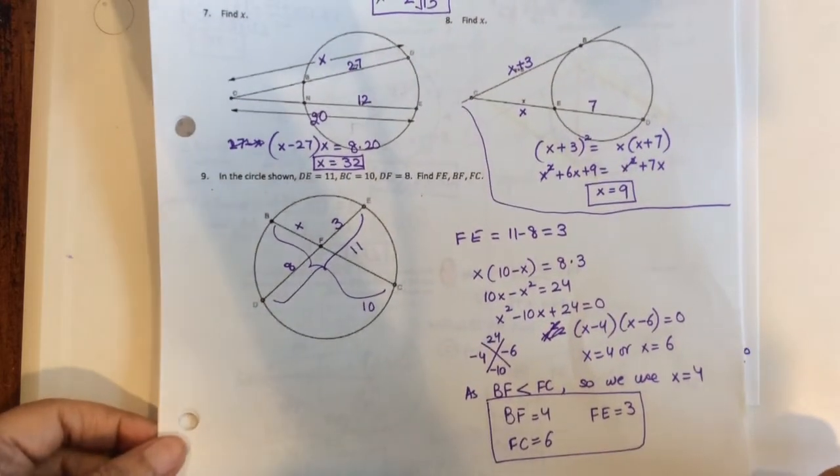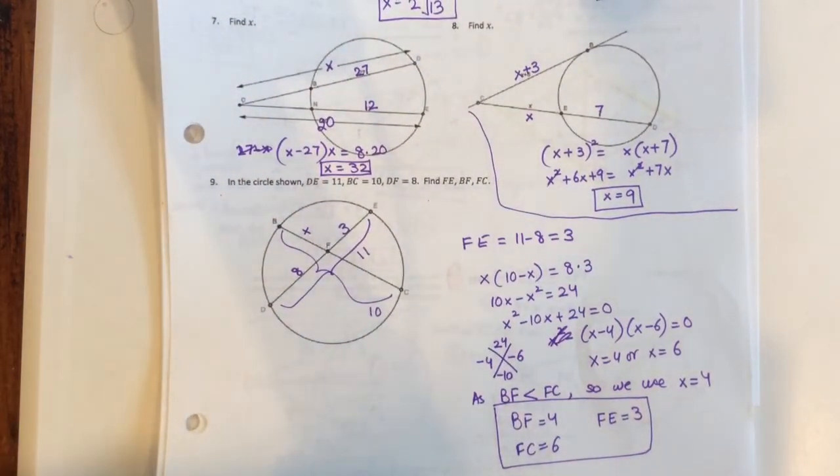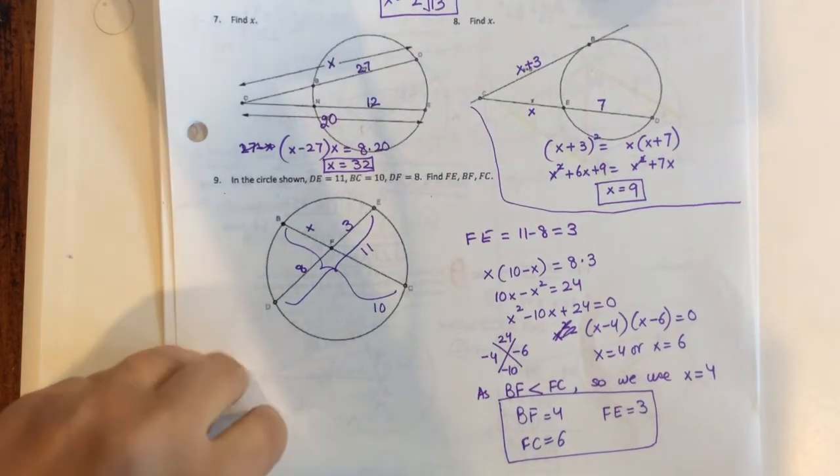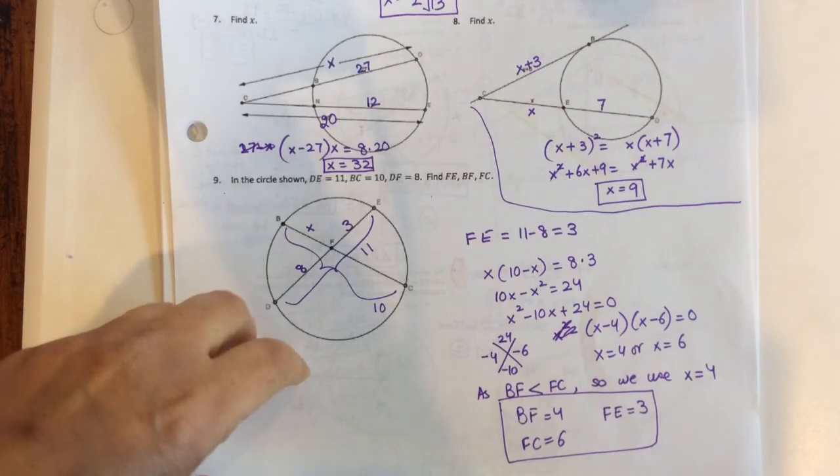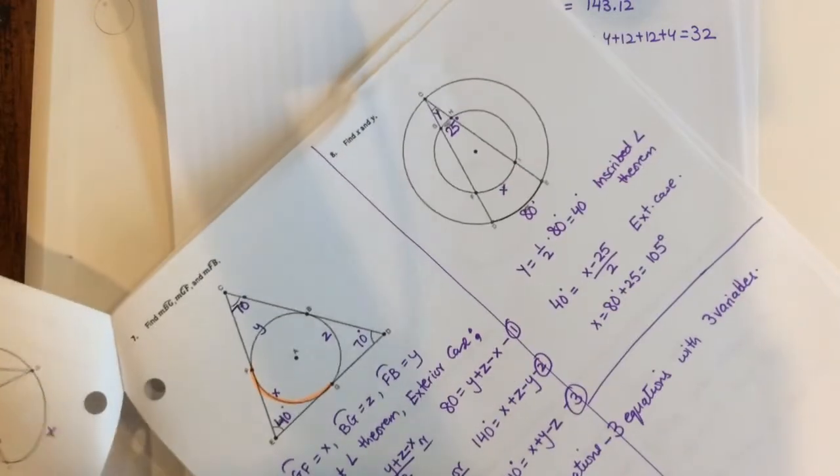And moving on, here is 9. For 9, again, I ended up with a quadratic equation and I used factoring again to solve for it. So you can pause the video here if you want to look at my solution in greater detail. Otherwise, I am going to move to the next page.